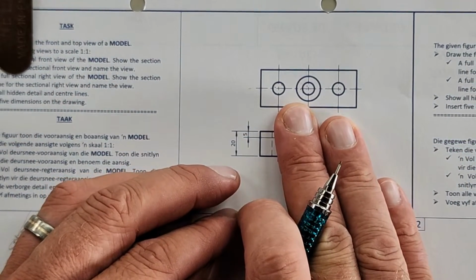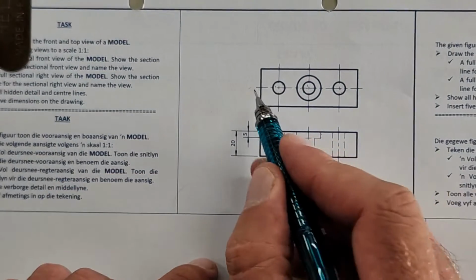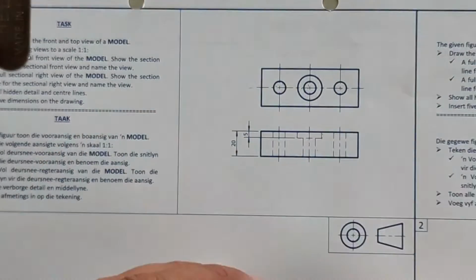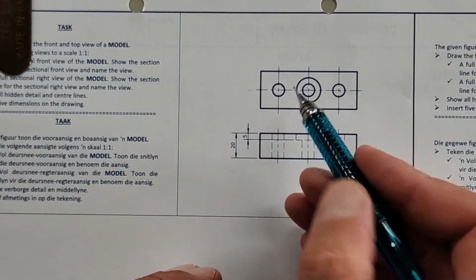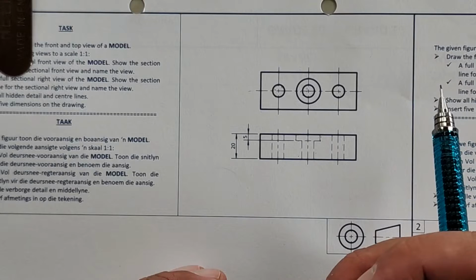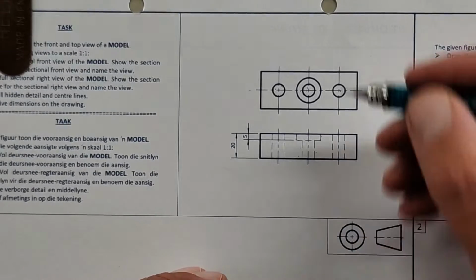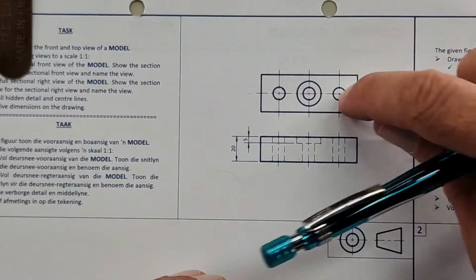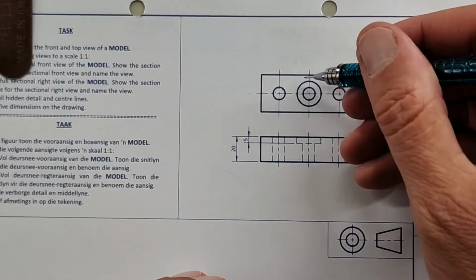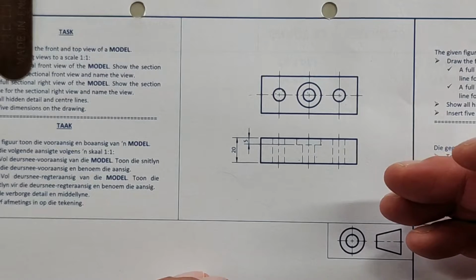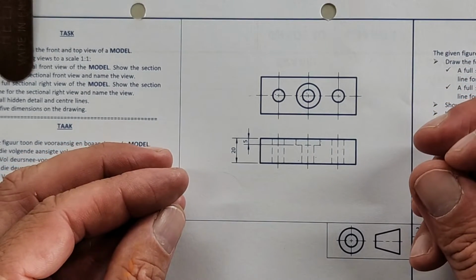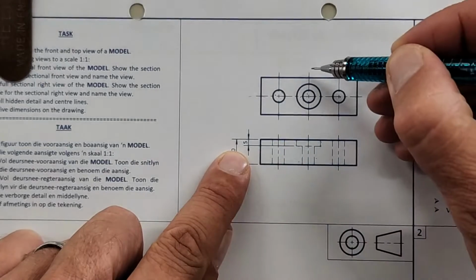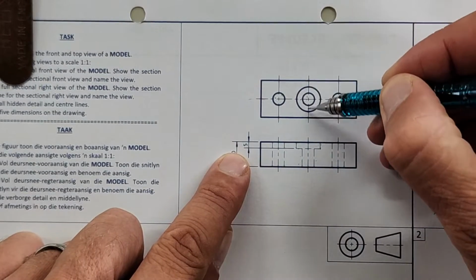They're asking me, a full sectional front view means if I cut through this piece of steel and I remove part of it and I look into that, what do I see? That's what they're asking you. In the right view, sectional right view, they're asking me to cut through it, remove this part and look at it, and what do I see? That's what they're asking me. So they're asking me to cut this in half, first of all in a full sectional front view, and second of all in a full sectional right view.